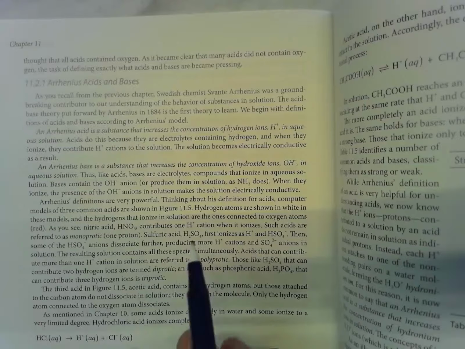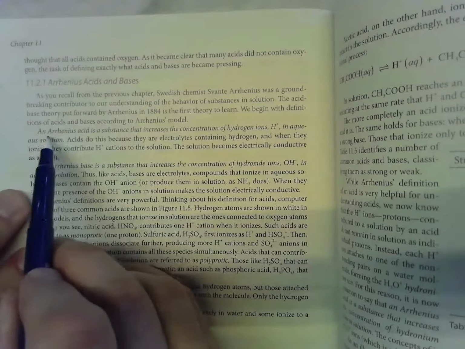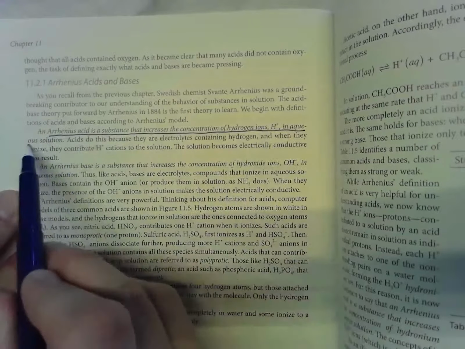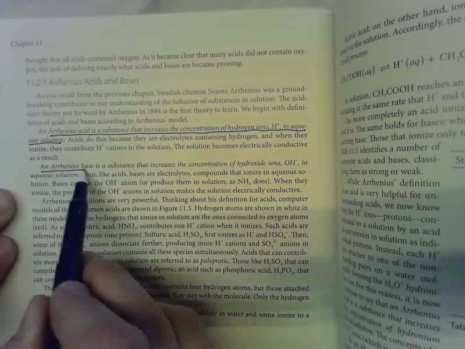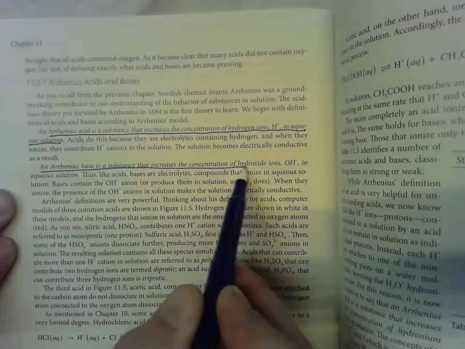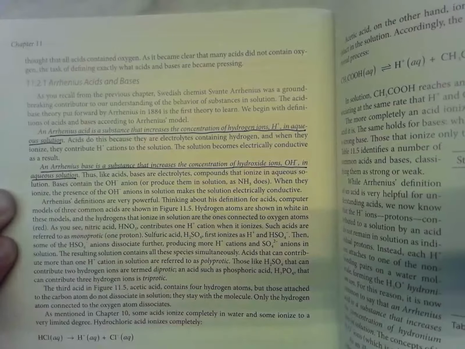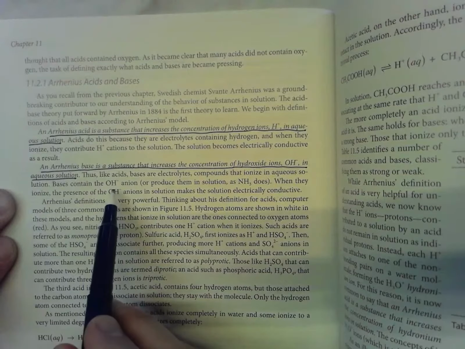All right. So, an Arrhenius acid is a substance that increases the concentration of hydrogen ions in aqueous solution. And then the flip of that is an Arrhenius base is a substance that increases the concentration of hydroxide ions in aqueous solution. So what's that mean? First of all, we need to remember that the hydroxide is the OH minus.